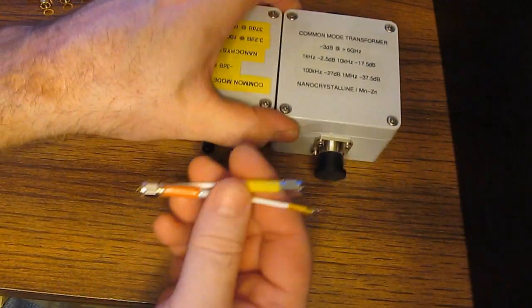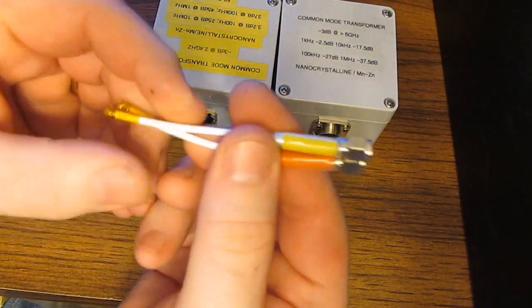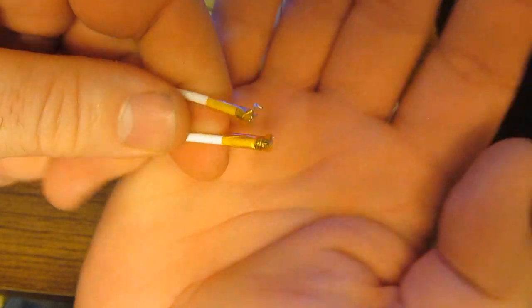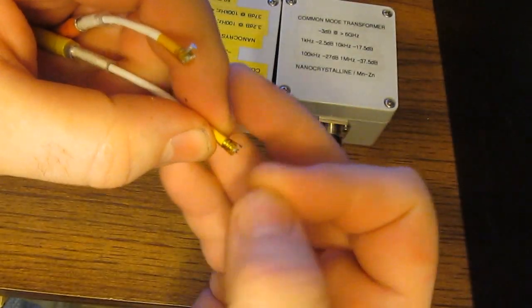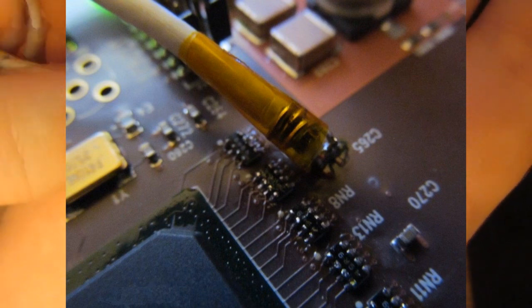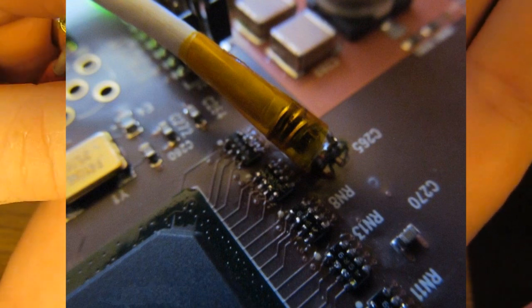You'll also need some probes, and all I'm using here is 2 sections of coax. And you can see all I've done is I've cut the braid back a little bit, and I've taken some magnet wire and I've wrapped it around that braid and soldered it. And the idea with this is I can solder this directly to a bypass capacitor on a circuit board.